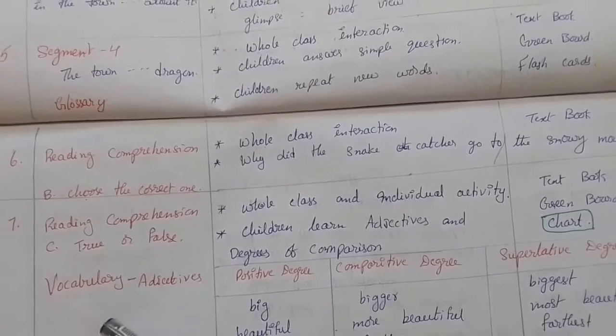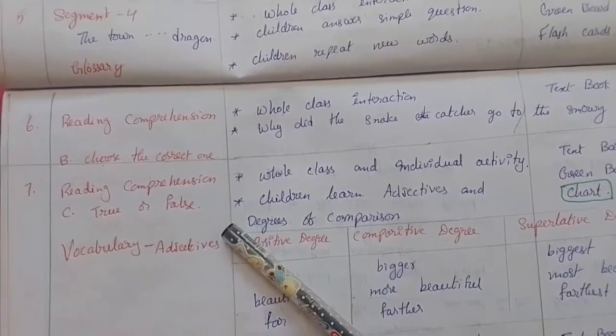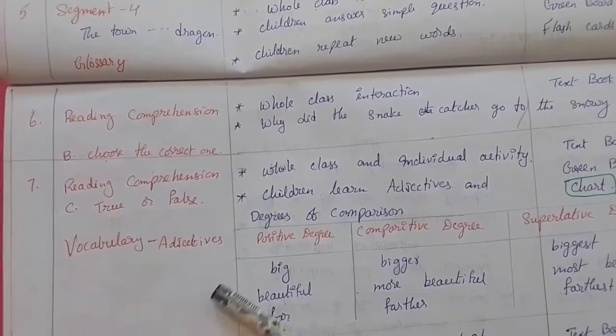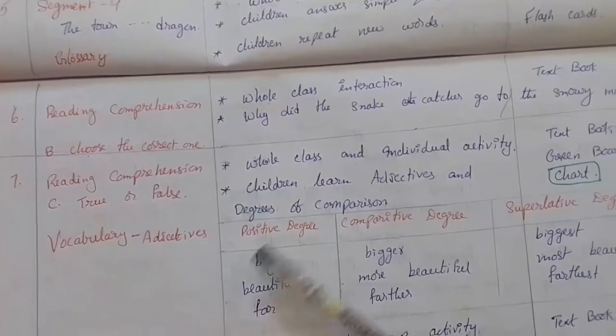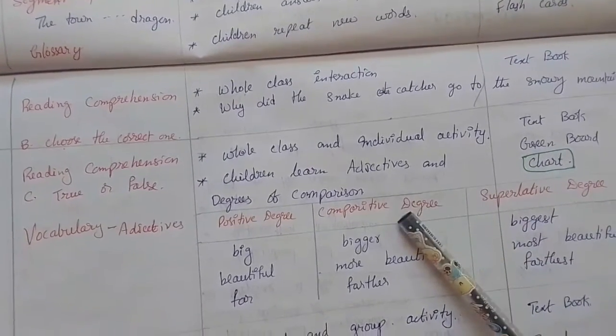Next, in the seventh period we teach reading comprehension, and here we have C Roman, true or false, and we introduce the vocabulary adjectives here. It's a whole class and individual activity. Children learn adjectives and degrees of comparison.